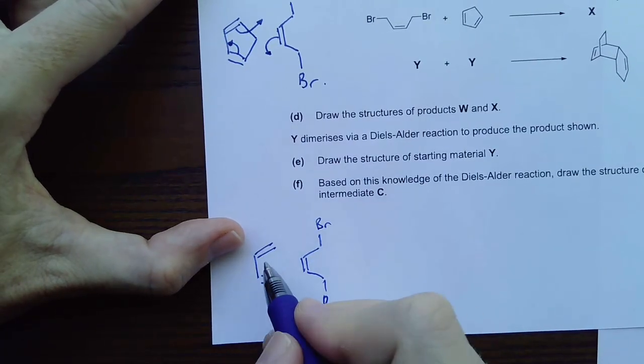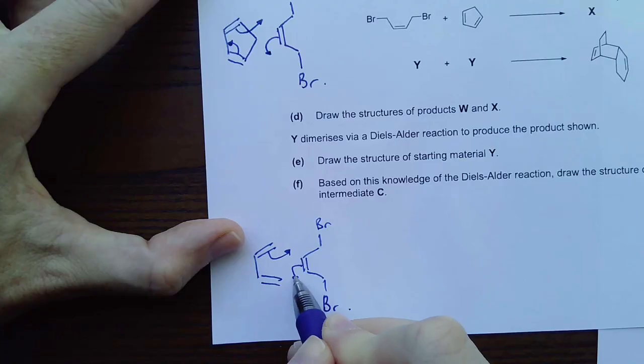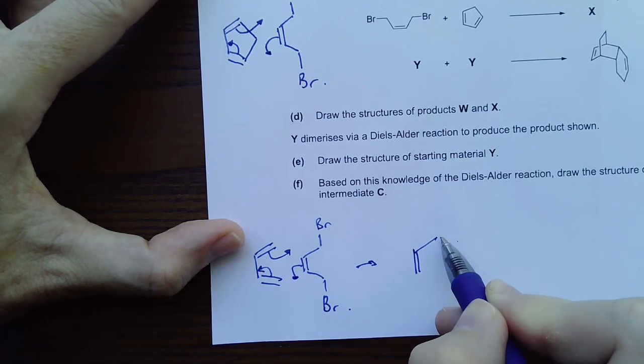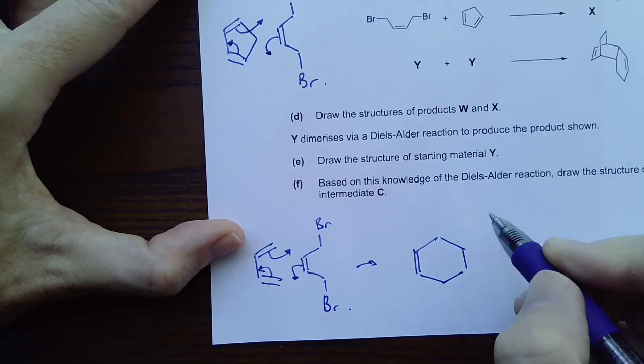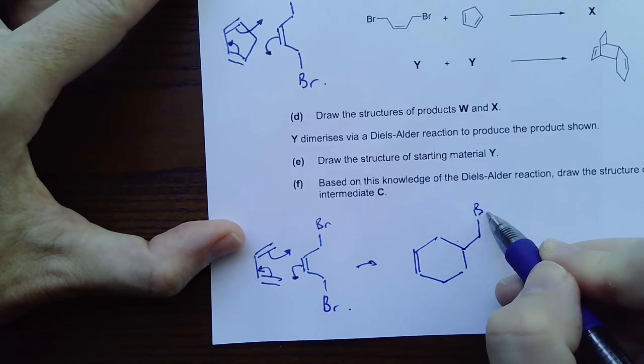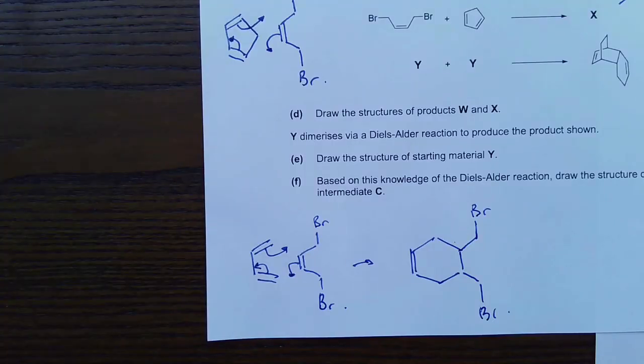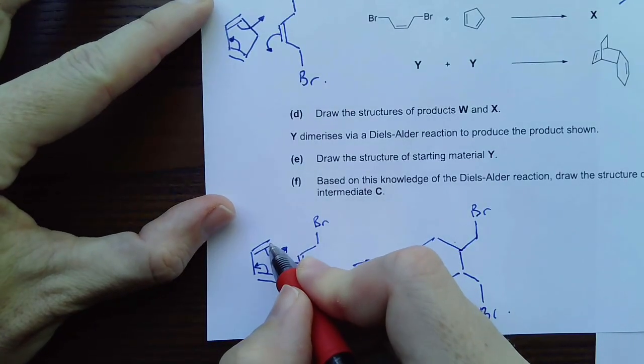Okay, what would that give me? Well, I go there, I go there, I go there. What am I going to get? I'm going to get... That's easy enough, right? Fine. Okay, I can do that easy. But then, I've got this situation.